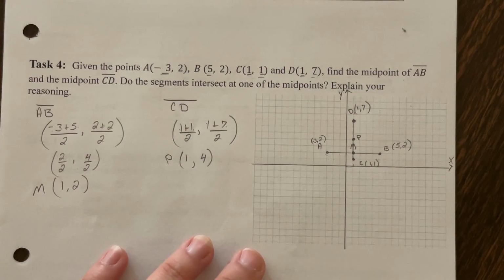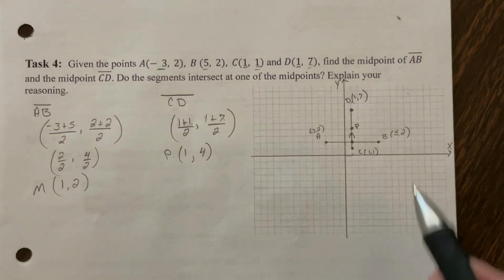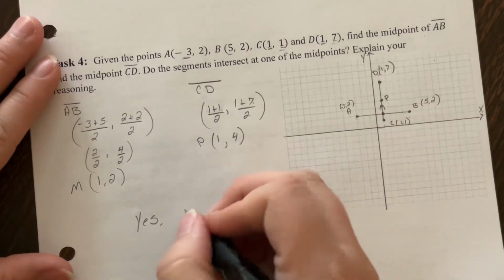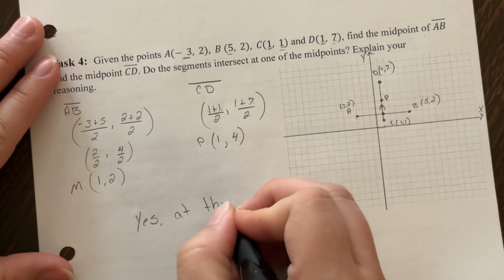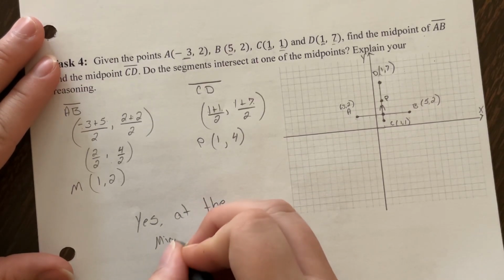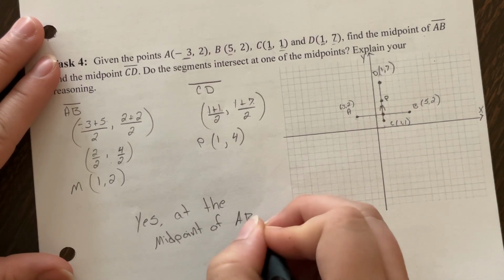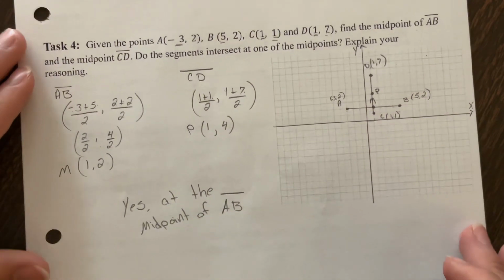Do the segments intersect at one of the midpoints? Yeah, it went straight through M. Yes, at the midpoint of AB. Explain your reasoning.